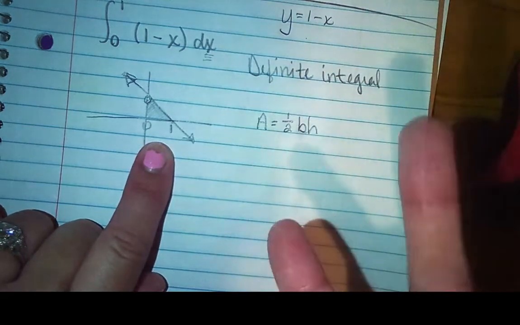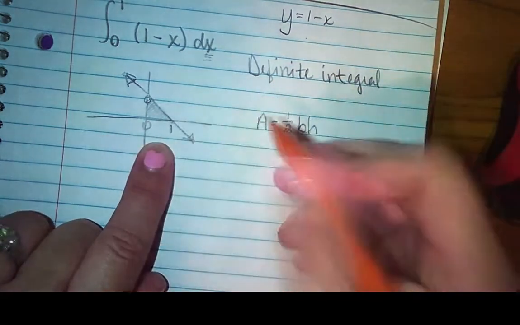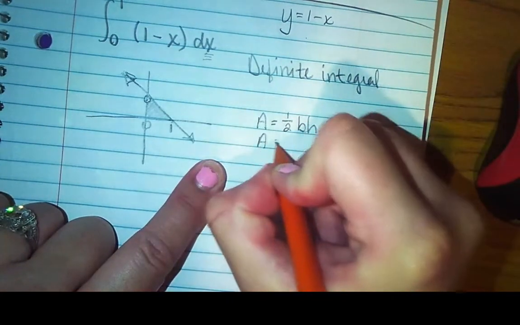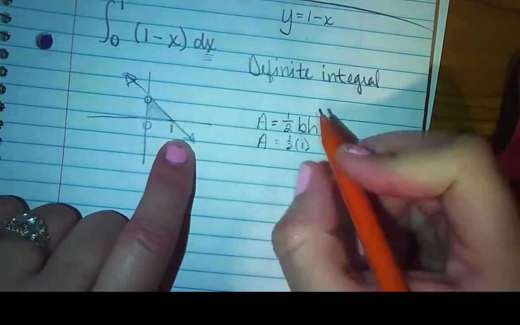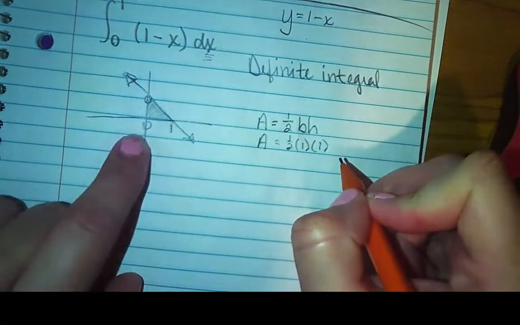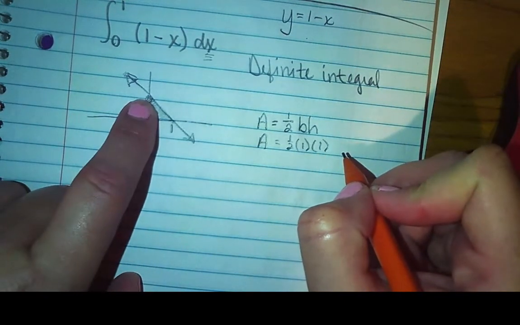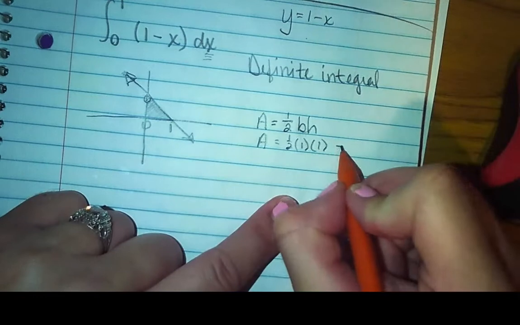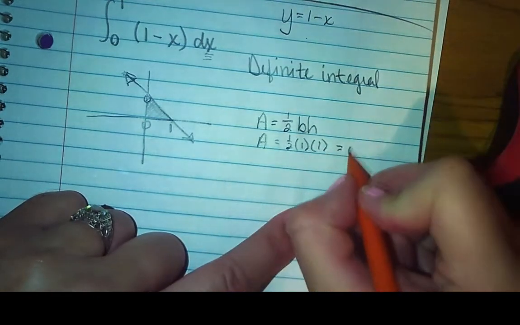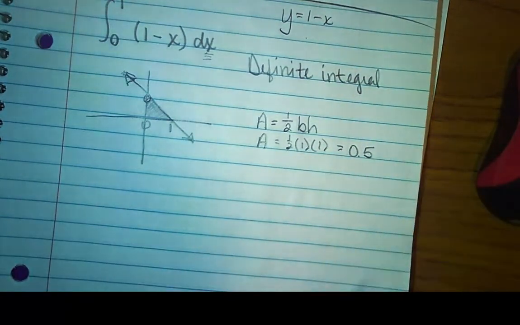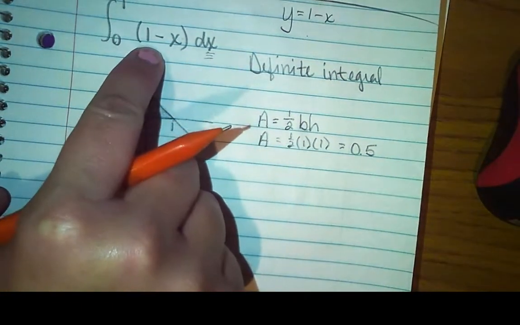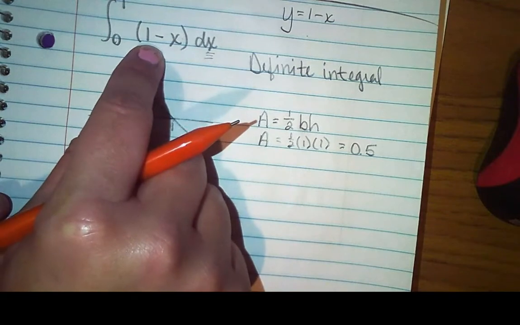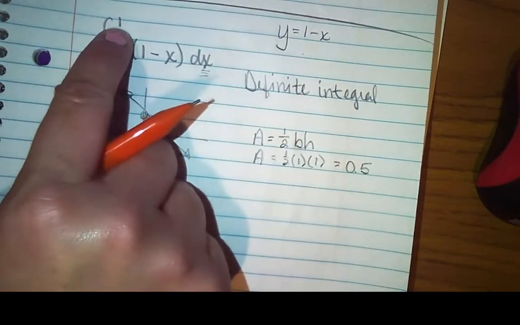So using geometry, what is the area of this triangle? The area of this triangle is half of the base, which is 1, from 0 to 1, times the height, which is from 0 to 1. So it's 1 unit tall. 1 times 1 is 1, times a half, my area is 0.5. Now, what happens if it's not so pretty? So we're going to introduce the concept of definite integrals. I'm going to integrate this thing from 0 to 1.